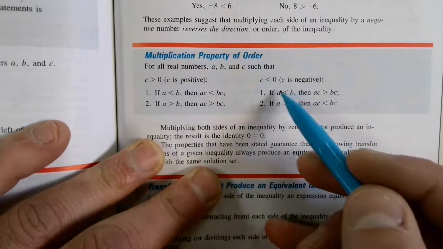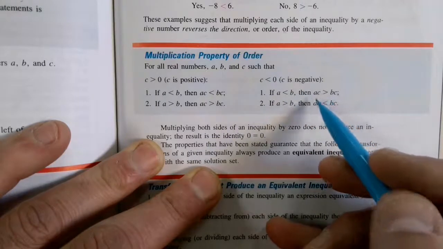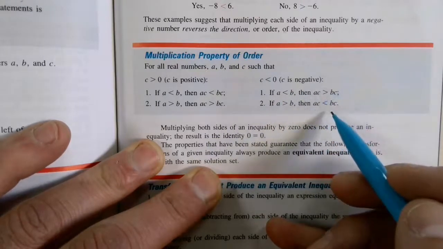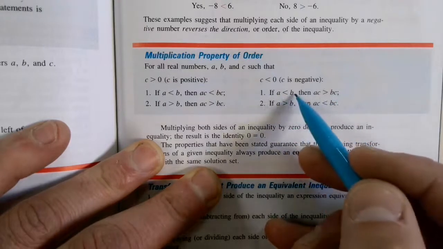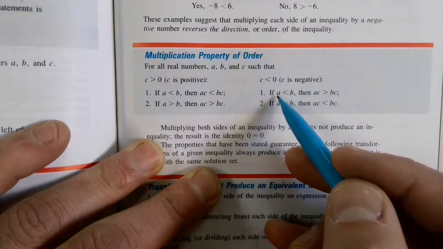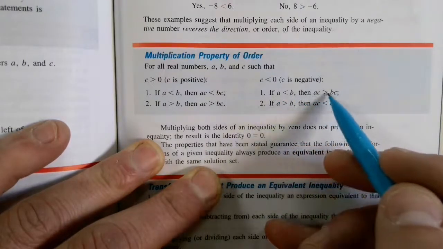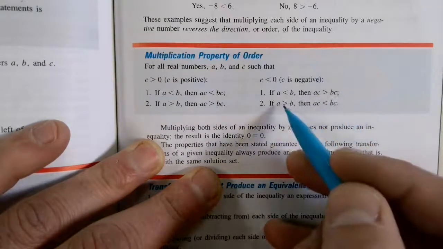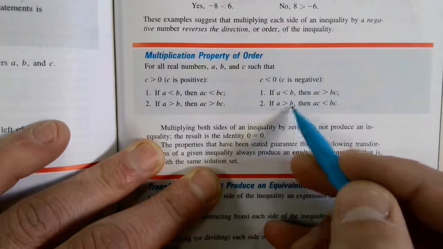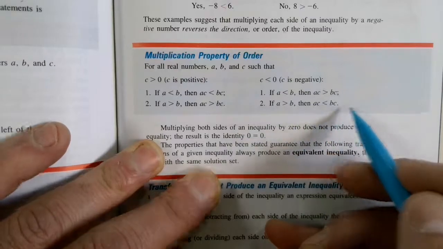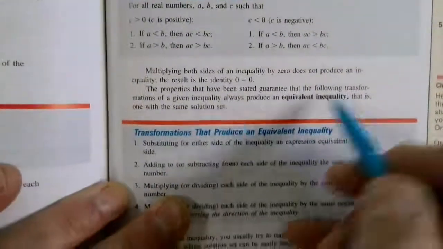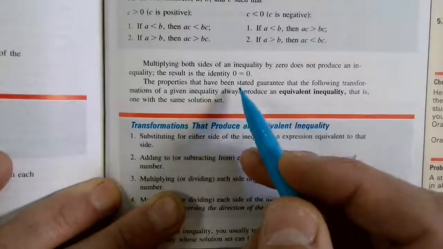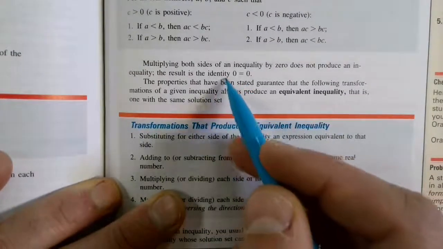But suppose you multiply by something negative. You have to flip the sign. You have to flip the inequality. If A is less than B and you multiply it by a negative number, then AC becomes larger than BC. And if A is bigger than B and you multiply by a negative number, then AC becomes less than BC. And if you multiply both sides by 0, you lose the inequality altogether and it turns into 0 equals 0.